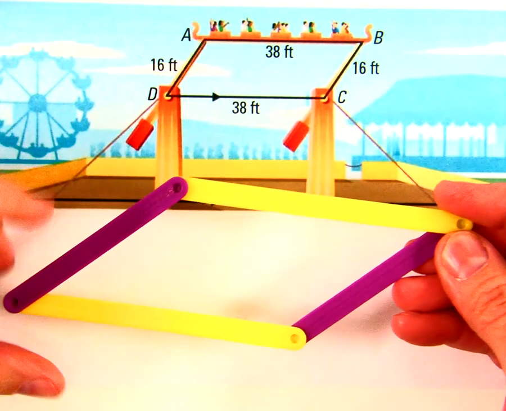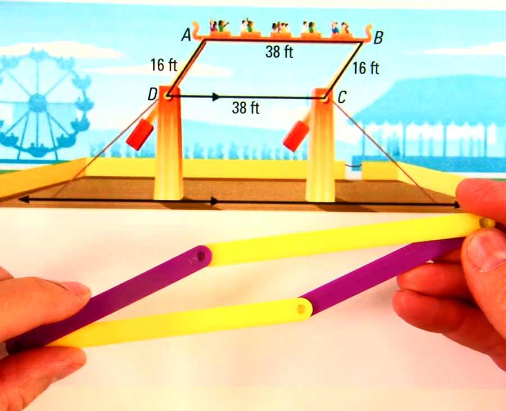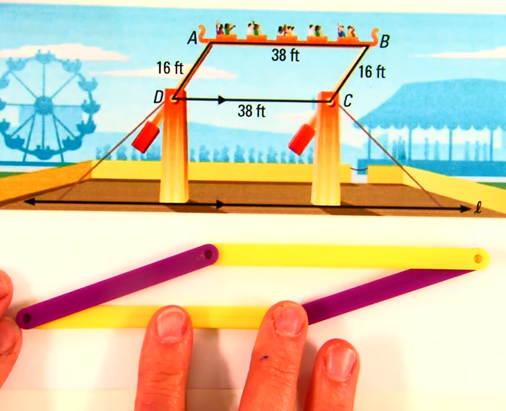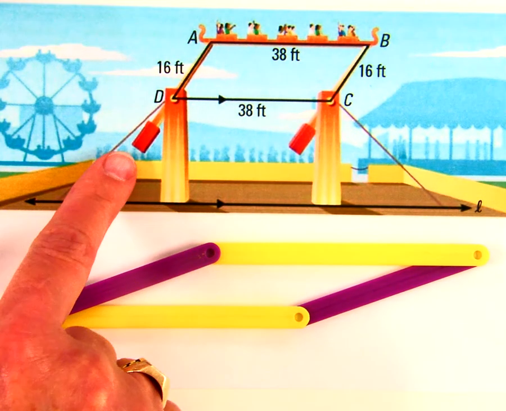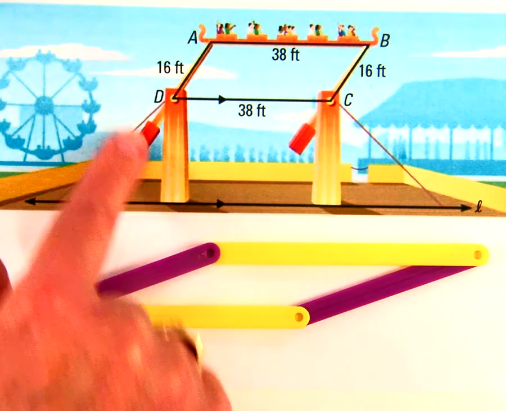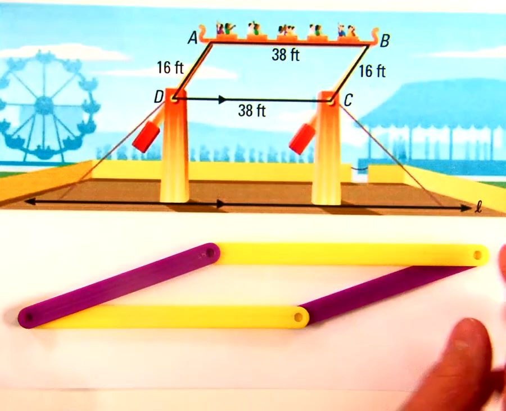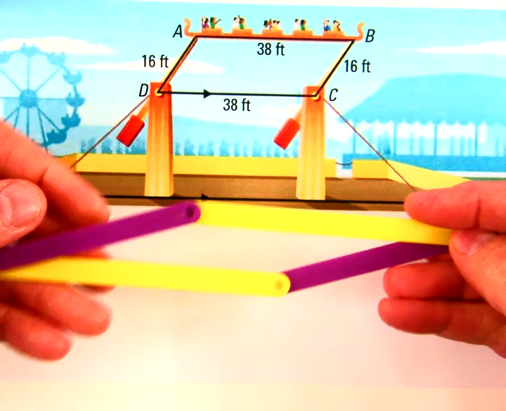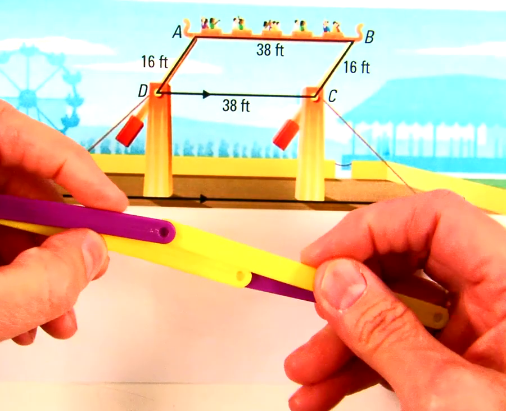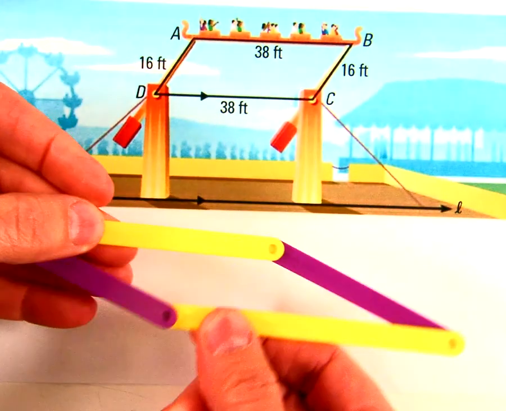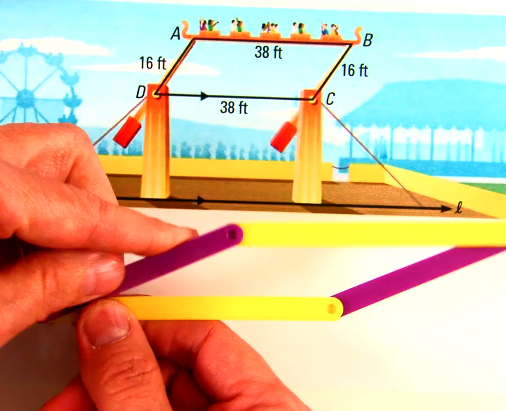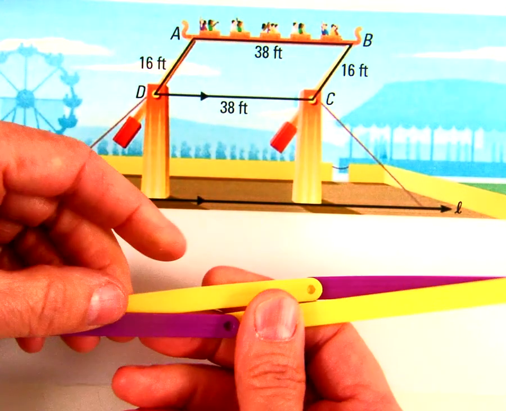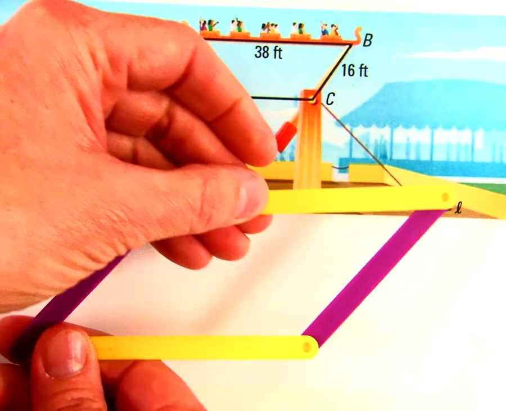So if the people up on the top come down a little bit, it'll still be a parallelogram because the opposite sides will still be congruent. And that's what's going to happen with this ride. Here's the counterbalance, and it's going to go around, and the people are going to go around. It'll come down and go through, come back like that, and then it'll do it again.